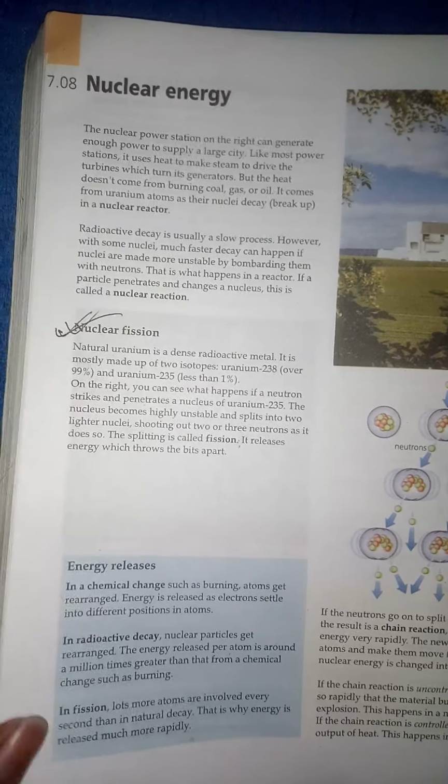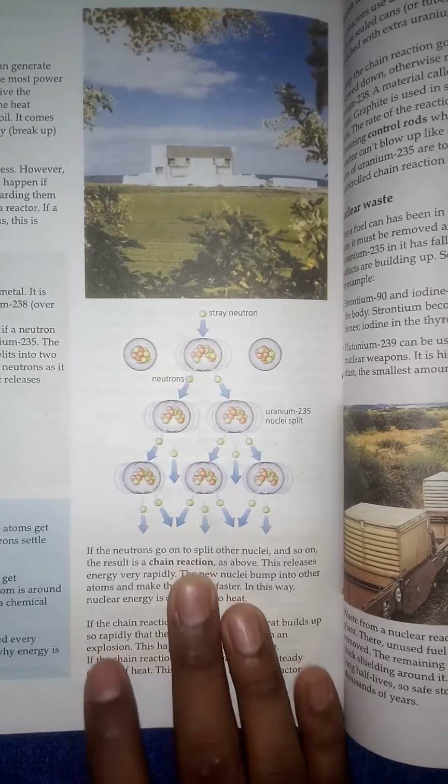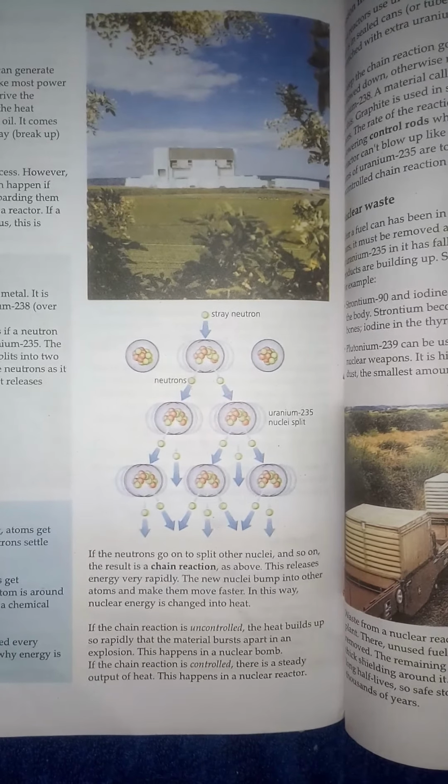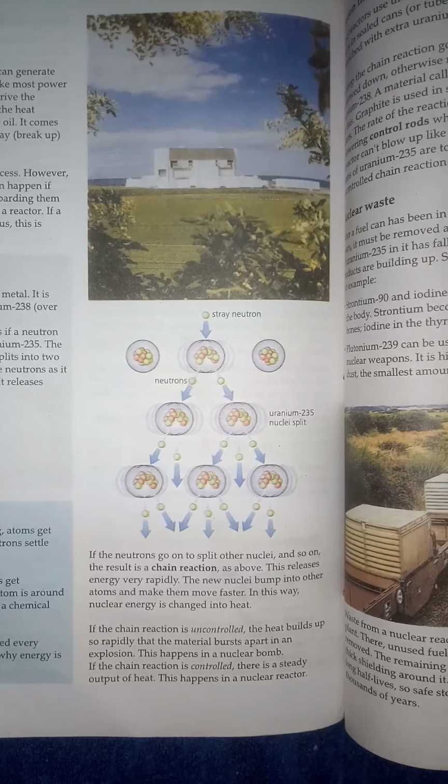Okay, so this is a chain reaction, that is if the neutrons go on to split other nuclei and so on, the result is a chain reaction. As above, this releases energy very rapidly. The new nuclei bump into other atoms and make them move faster. In this way, nuclear energy is changed into heat. Okay, so this nuclear energy is changed back into heat.